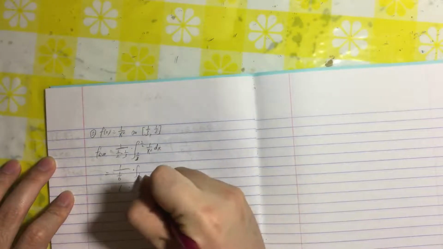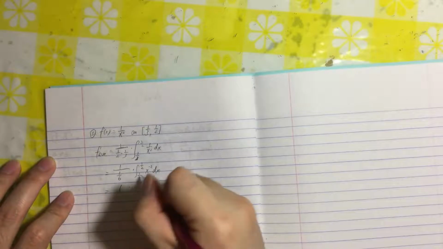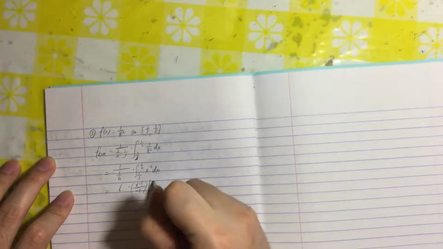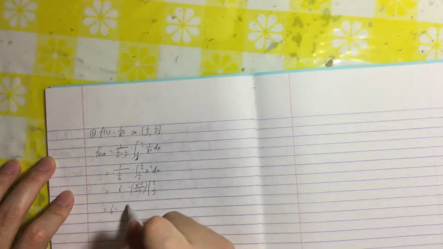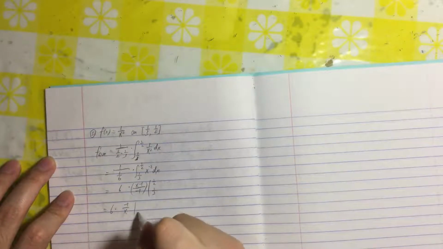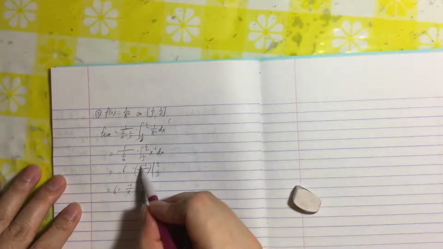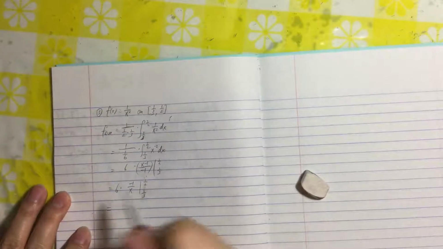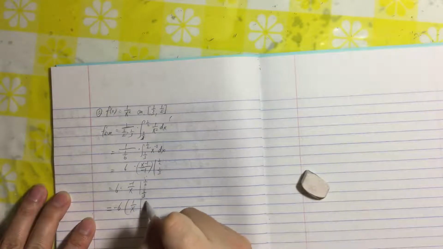1 over x squared can be rewritten as x raised to -2. Then take the antiderivative. When we take the antiderivative, add 1 to the exponent and divide by the new exponent. Evaluate from 1/3 to a half. Let me simplify this first. This fraction can be simplified as -1 over x. I bring x from the top to the bottom, make the exponent positive, and pull out the negative sign. -1 times 6 is -6. So I get -6 times 1 over x, evaluated from 1/3 to a half.